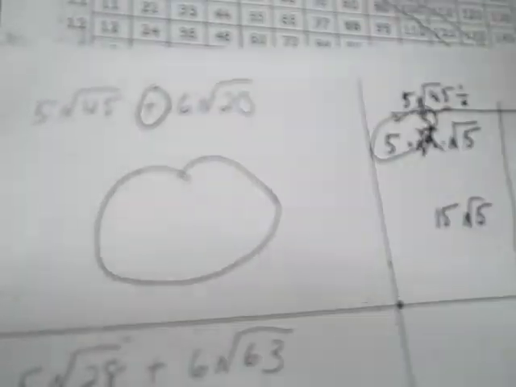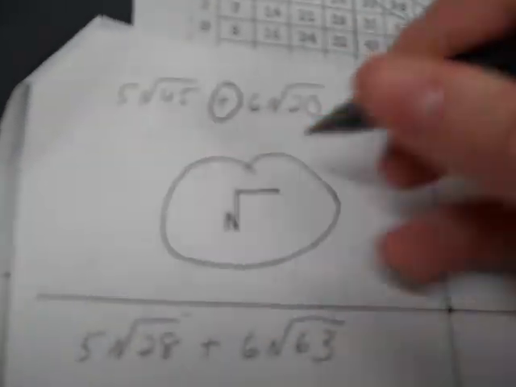Now you're not done. You have to get an answer here. That's for an answer, but we'll deal with that here in a second. Actually, your answer, put a square root. You're going to need that for sure.